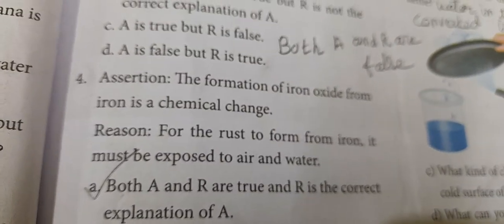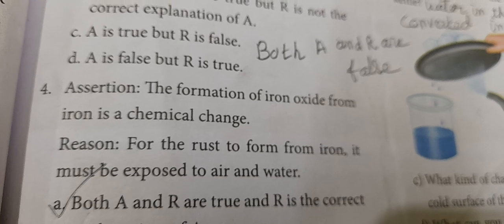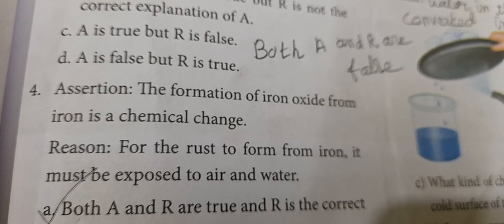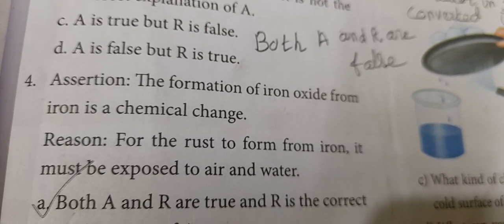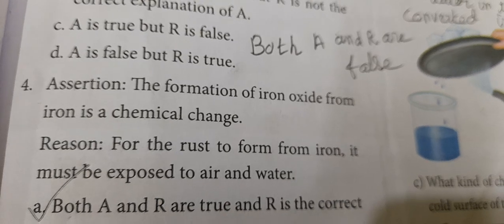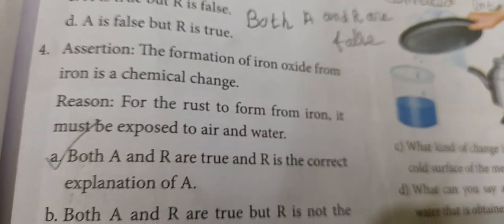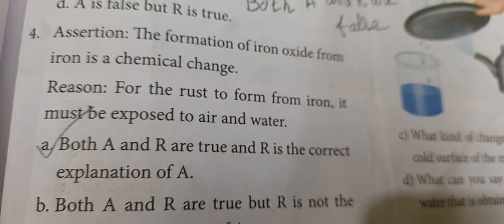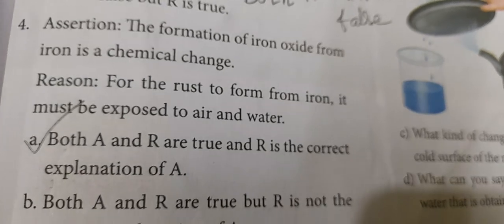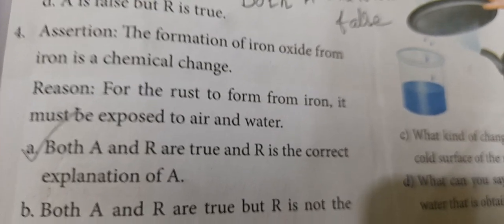Fourth one, assertion: the formation of iron oxide from iron is a chemical change. Reason: for rust to form from iron, it must be exposed to air and water. Answer is option A. Both A and R are true. R is the correct explanation of A.